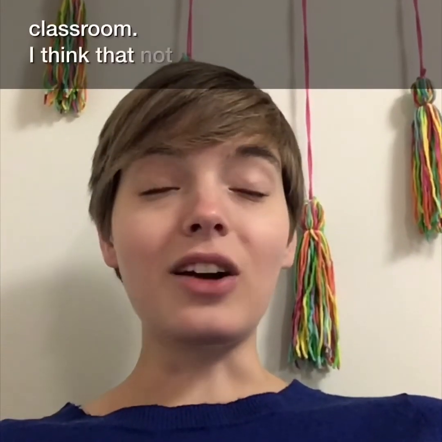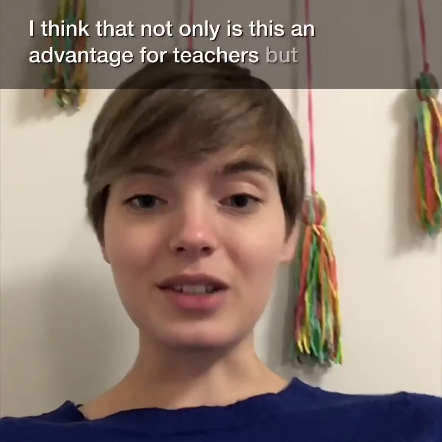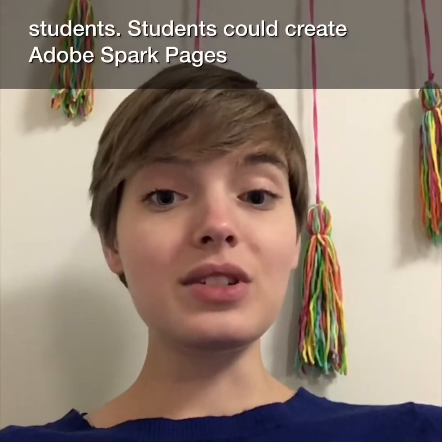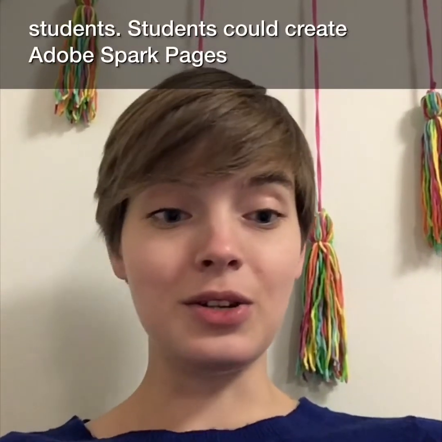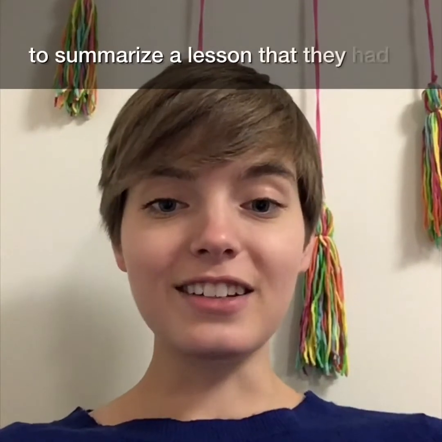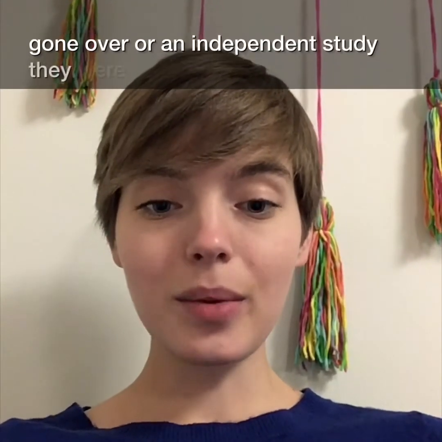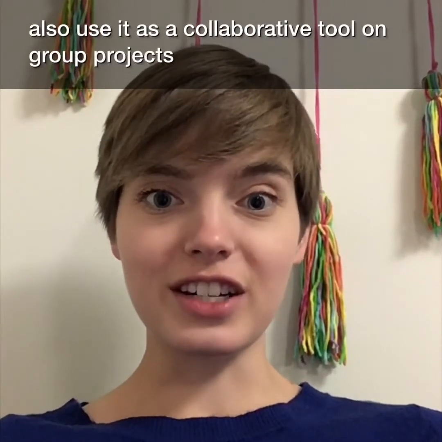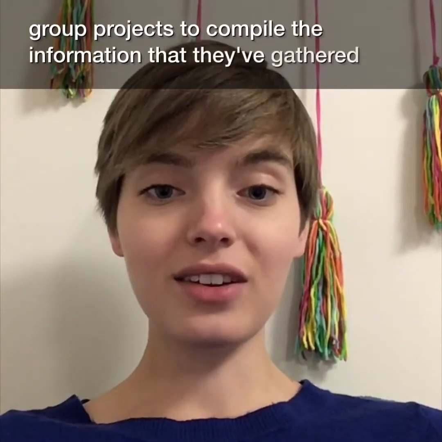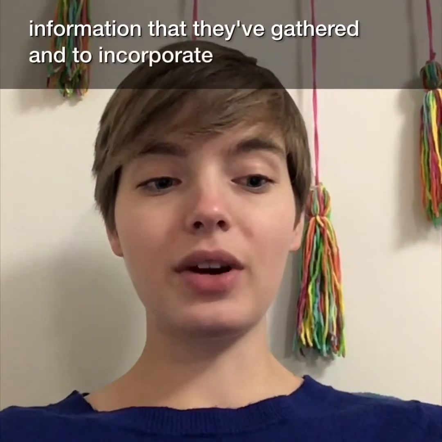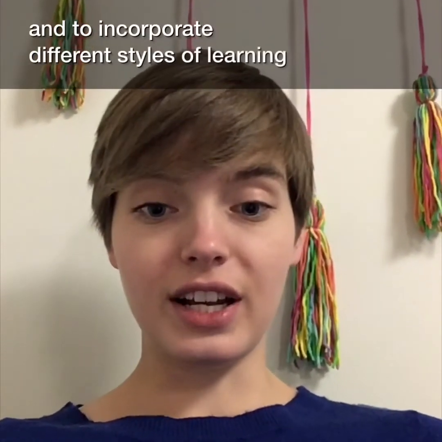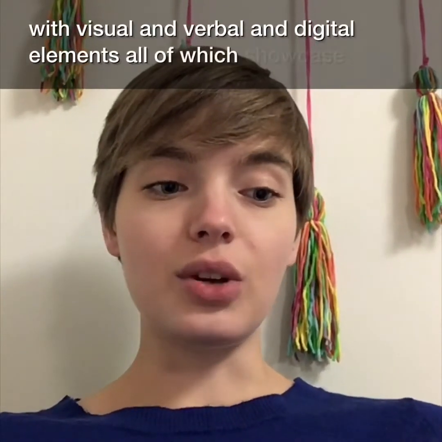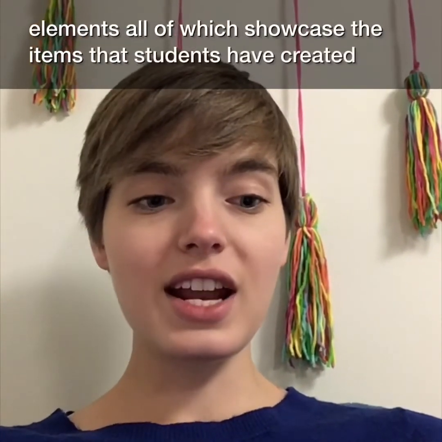I think that not only is this an advantage for teachers, but it's also a great opportunity to use this app for students. Students can create Adobe Spark Pages to summarize a lesson that they had gone over or an independent study they were working on, and they could also use it as a collaborative tool on group projects to compile the information that they've gathered and to incorporate different styles of learning with visual and verbal and digital elements, all of which showcase the items that students have created.